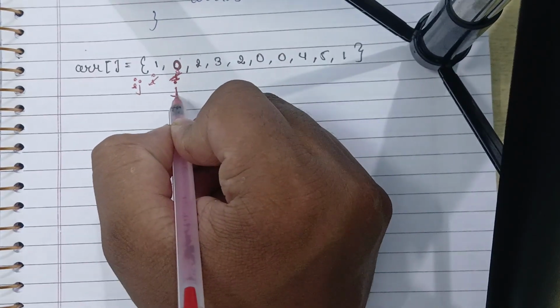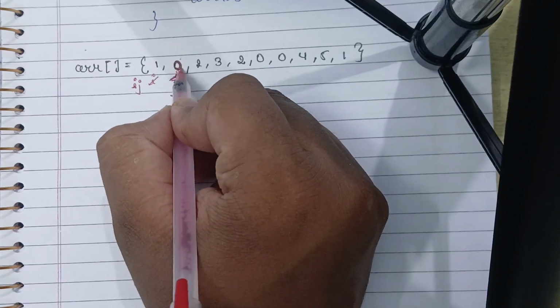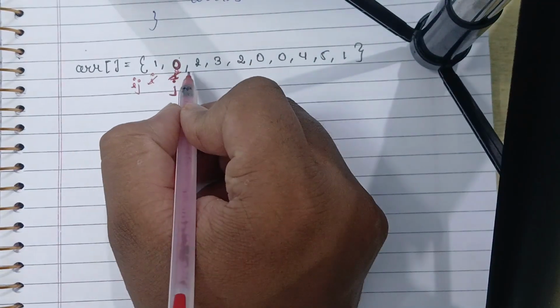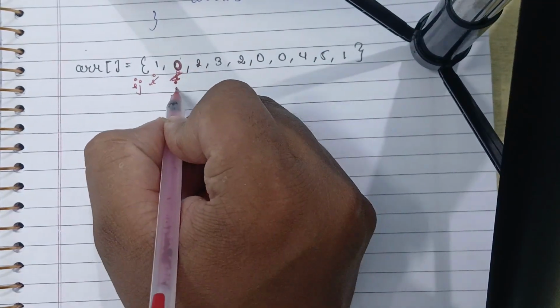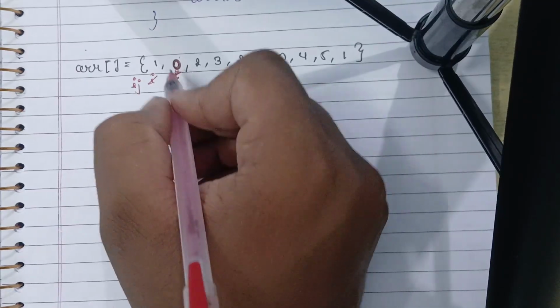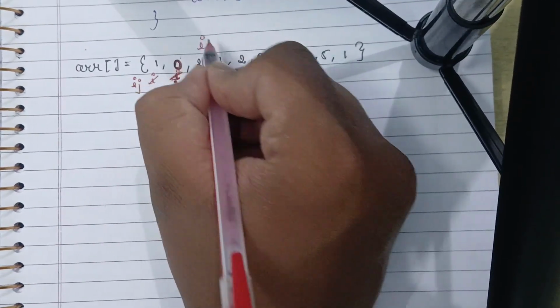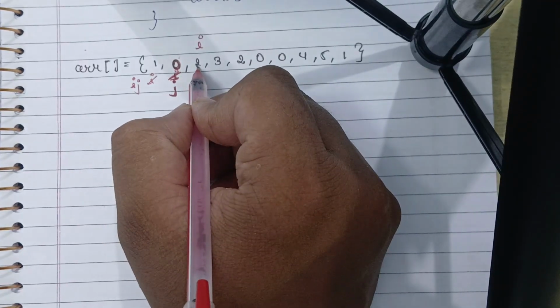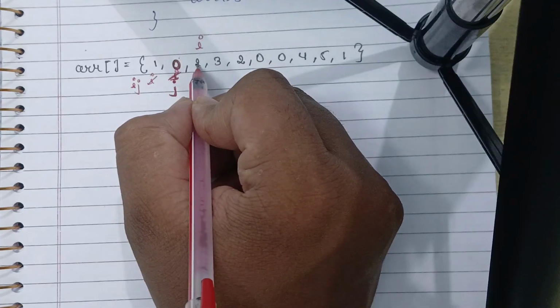So j is used to only store that this particular element is 0. Okay, so now I again will move forward. It places the j over there because it is the first 0. Okay, and now I moves forward. It finds that it is the non-zero element. Then it will say that okay, I have found a non-zero element.